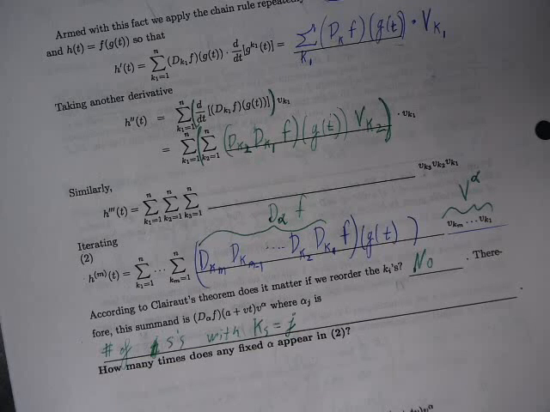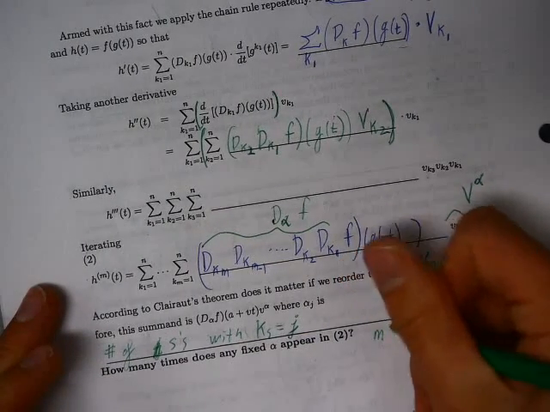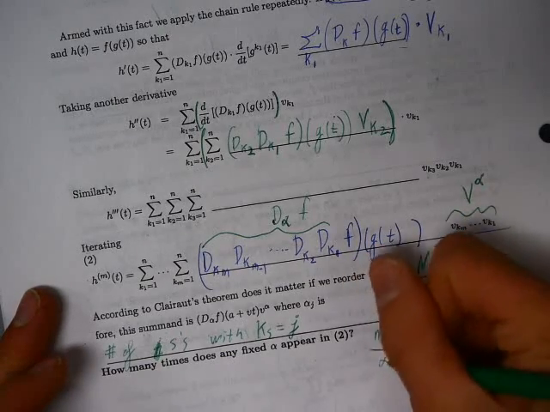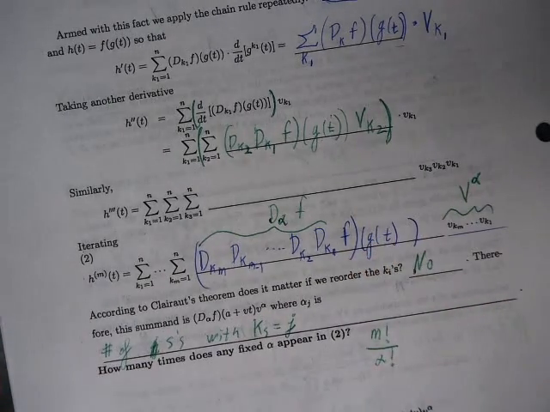I'm pretty sure it was m factorial over alpha factorial. Nice. So what does that mean? That means I can reindex this sum to just be a sum over alphas, but I need to remember how many times this multi-counts each alpha.